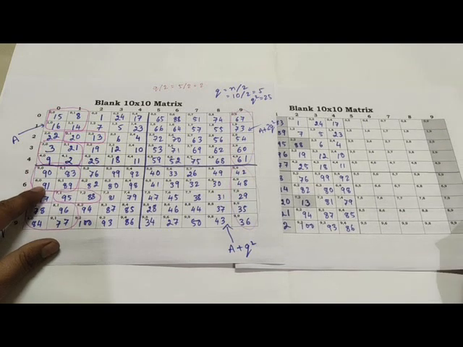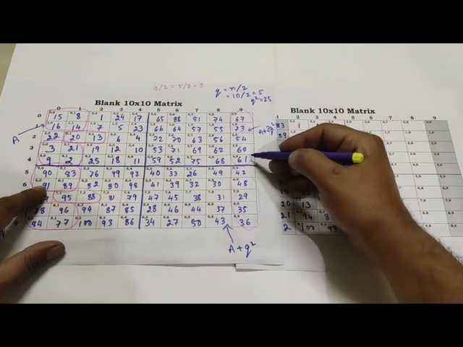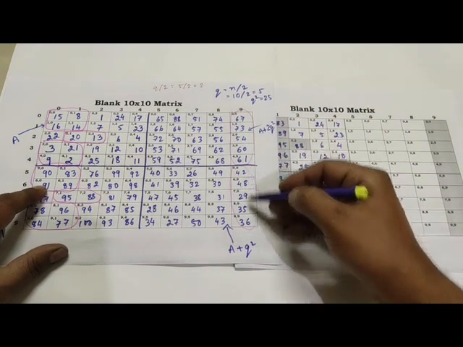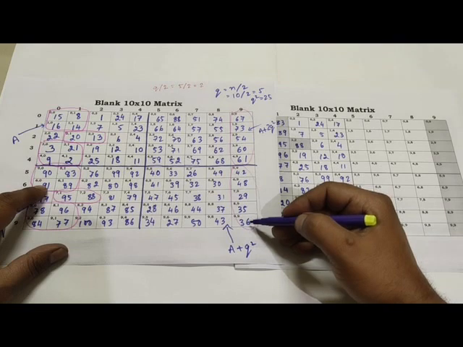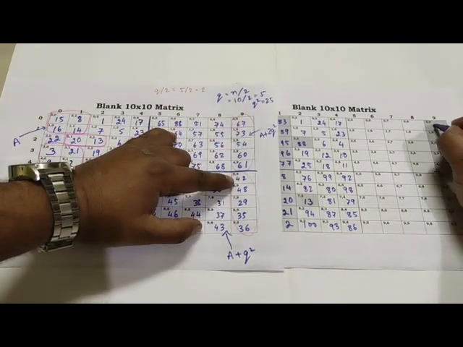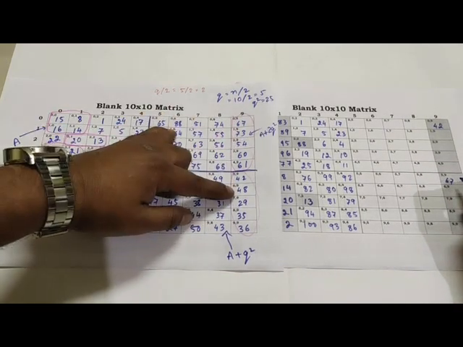Now I'm going to interchange the elements of the last column in the third quadrant with the elements of the last column of the second quadrant. So same way, 67, 42. We write over here 42 and write here 67. Then 73, 48.